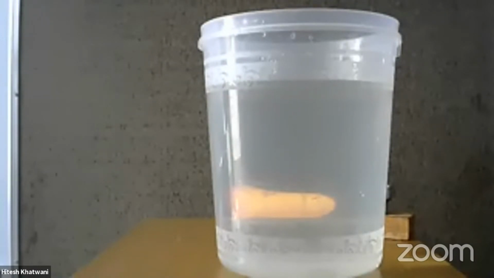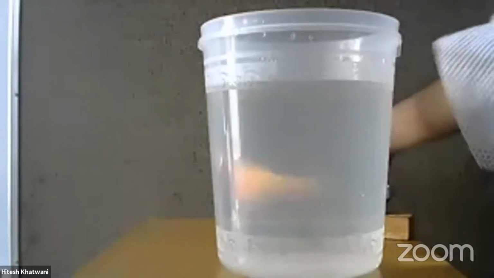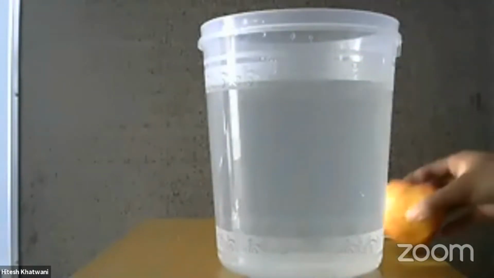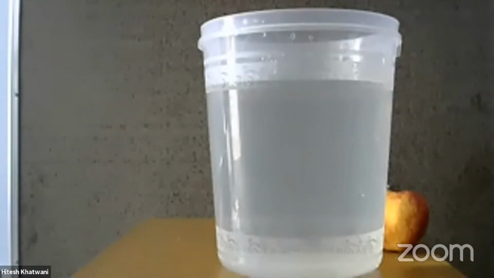We can do it actually, though we'll need to bring a knife or something. We can do it, but what do you think if we drill a hole? So people are thinking it will sink. So this one, apple. Okay, we'll do this experiment. We will have to make a hole somehow using a knife or something.